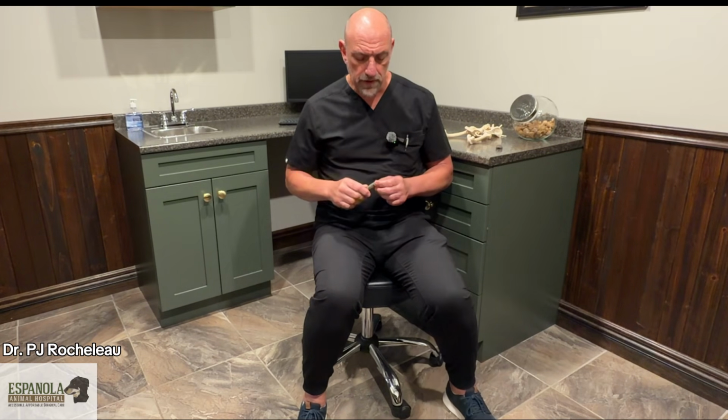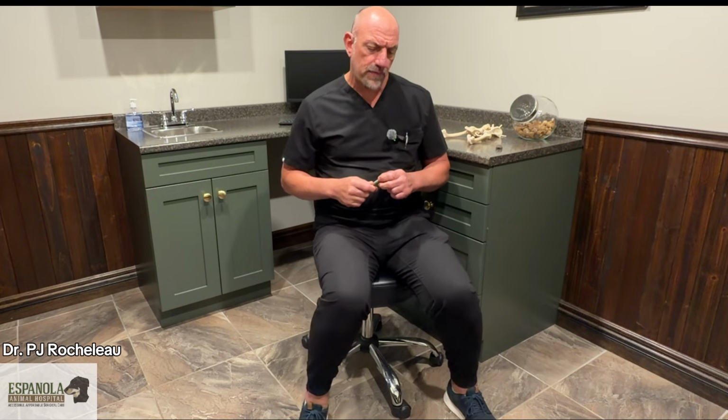So again, those are some of the complications. The real big ones that we worry about, like I said, there's others. They're covered in the handout. We want people to understand this stuff so they understand why they have to follow these rules post-op and what the consequences of not doing that are.